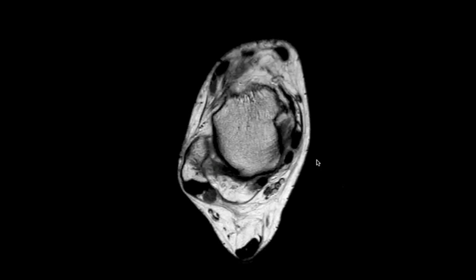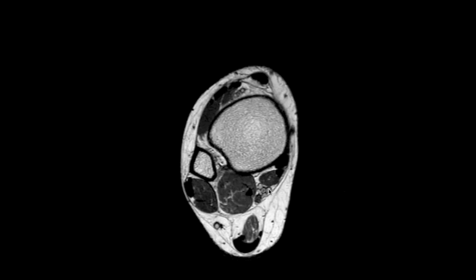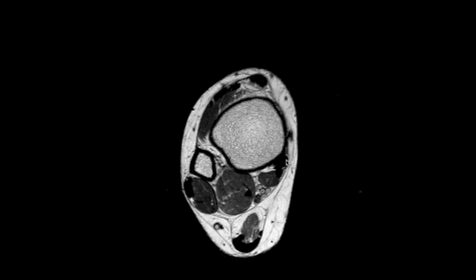Now, when we look posterior medially, this is the location of the long medial flexor tendons of the ankle. The three main ones are the posterior tibial tendon, the flexor digitorum longus, and the flexor hallucis longus. And as you notice, the flexor hallucis longus will travel from lateral to medial, while the flexor digitorum longus will travel from medial to lateral. And where they cross distally is known as the master knot of Henry.